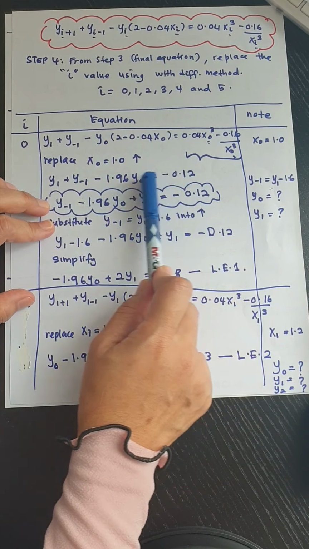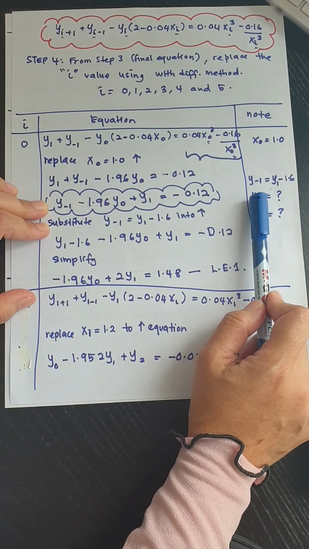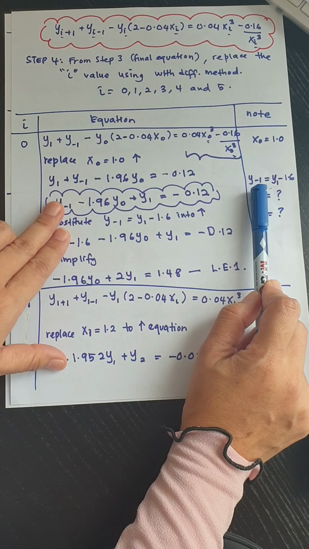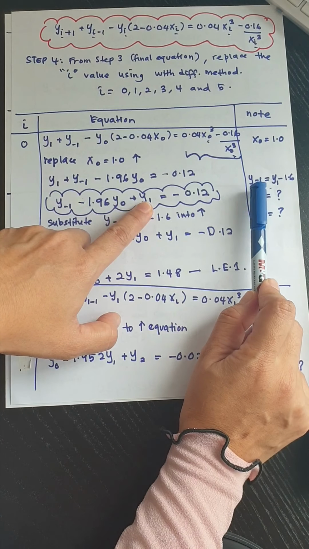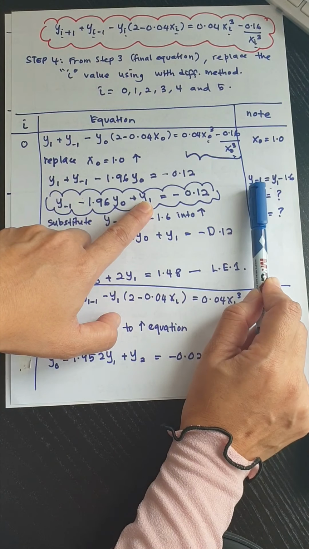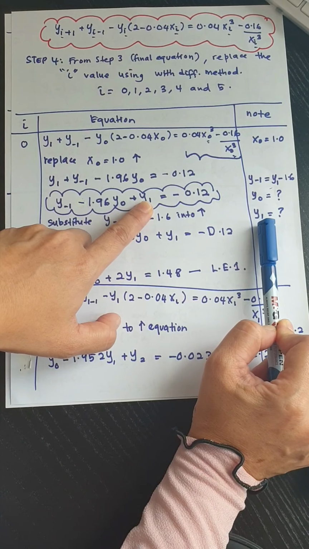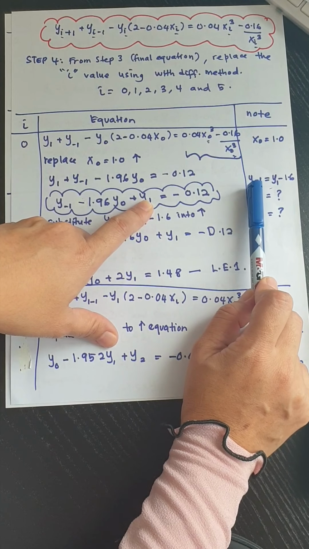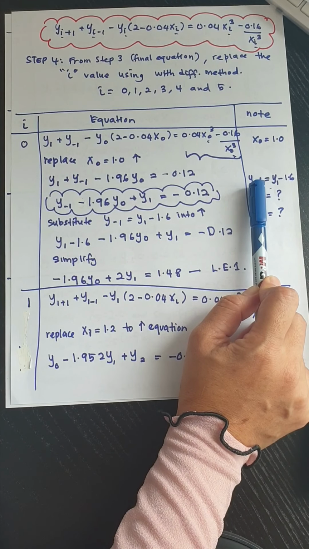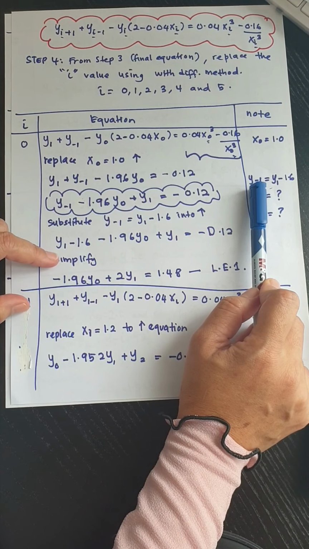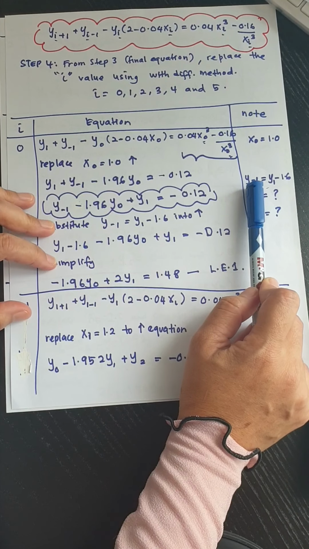So from here, you take out all the y that you have. For example, over here you have y negative 1, y0 and y1. So list out in the node y negative 1, y0 and y1. You know the value of y negative 1, because you derived the equation in step 2 during the boundary condition.